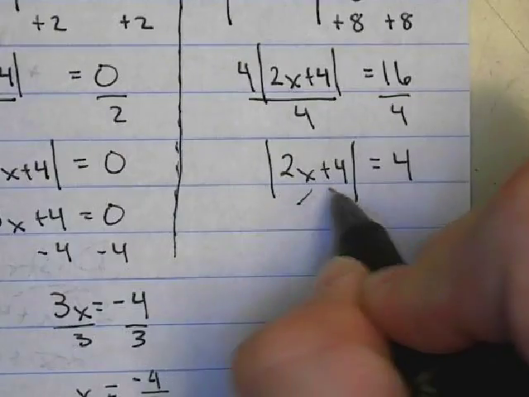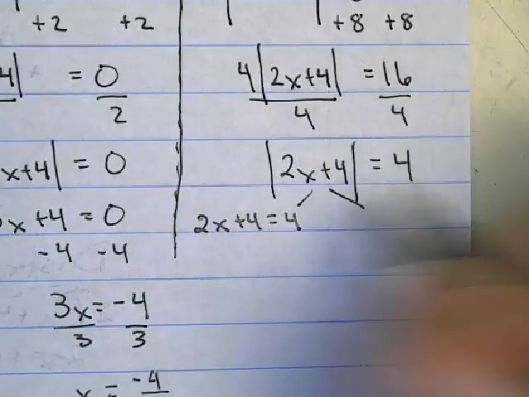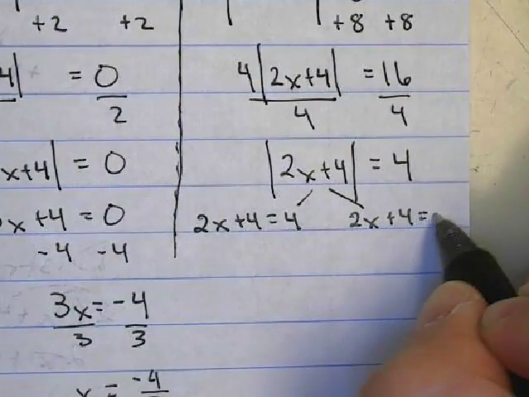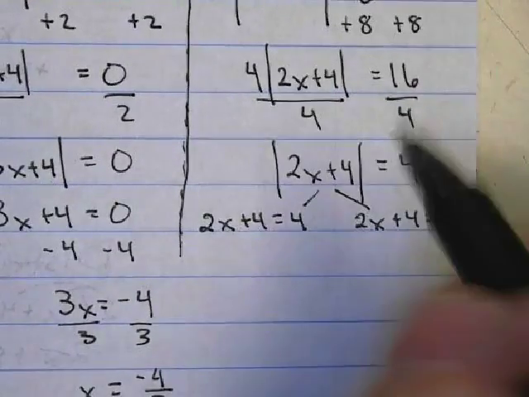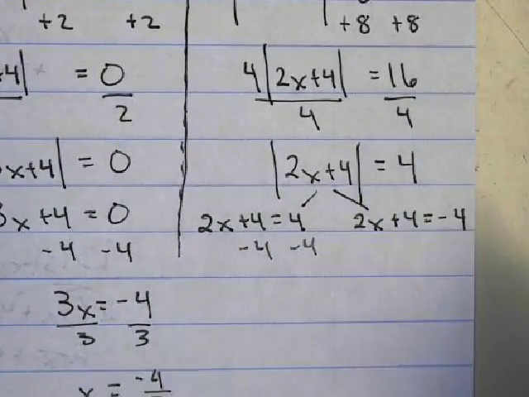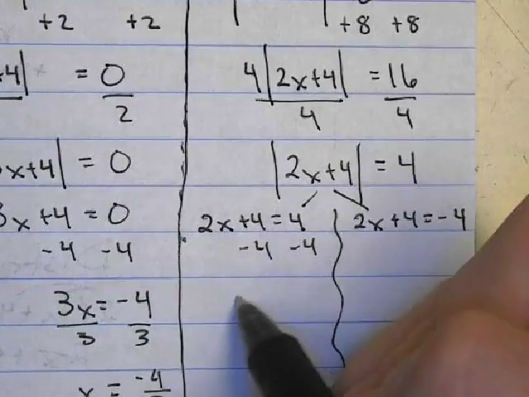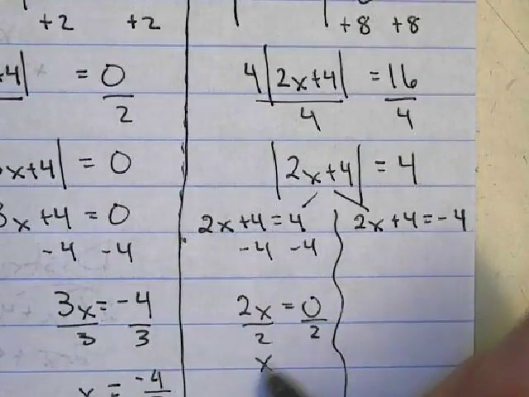So we end up with two possible equations. I have 2x plus 4 is equal to positive 4, or I have 2x plus 4 is equal to negative 4. Now we solve. I'll subtract 4 from both sides, and I'll get 2x is equal to 0. Divide by 2, and we get x equals 0.